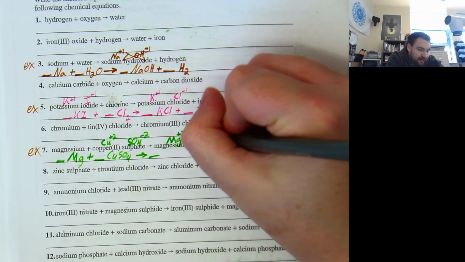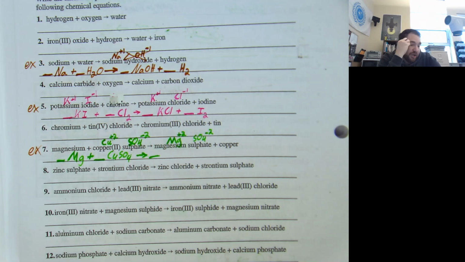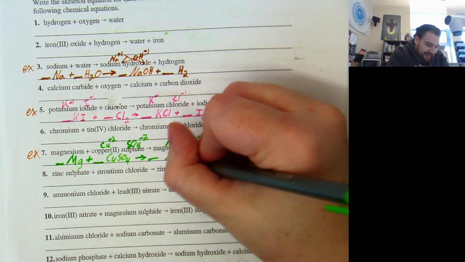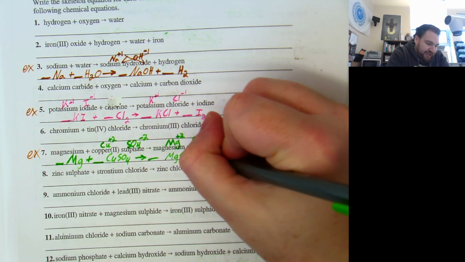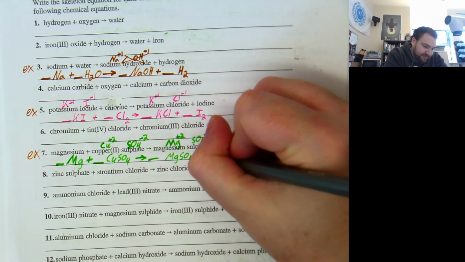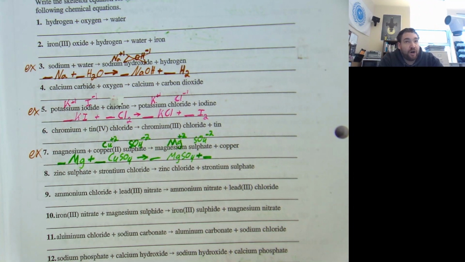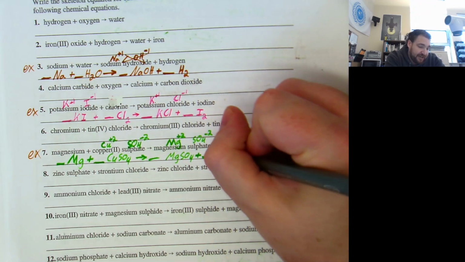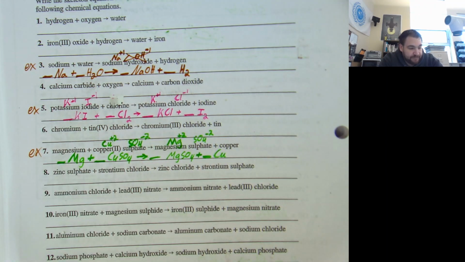Sulfate, polyatomic ion, SO4, charge of -2. So what's the formula for magnesium sulfate? It is, in fact, going to be just MgSO4. Plus, leave a space for copper. Yes, it is not one of the diatomics. None of the metals are diatomic. So this guy's just going to be Cu. So now we've created the skeleton equation that you can then go ahead and balance.